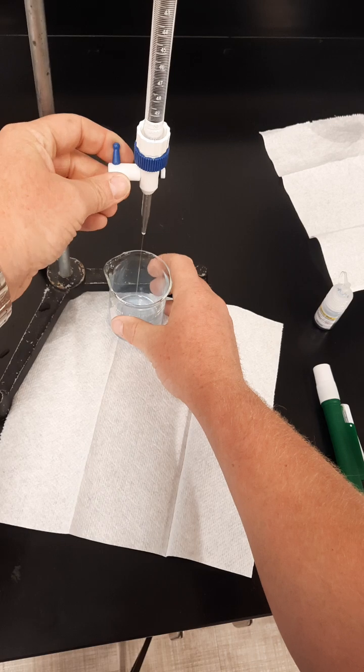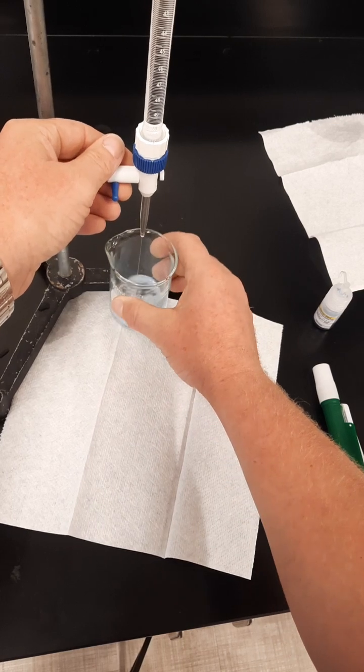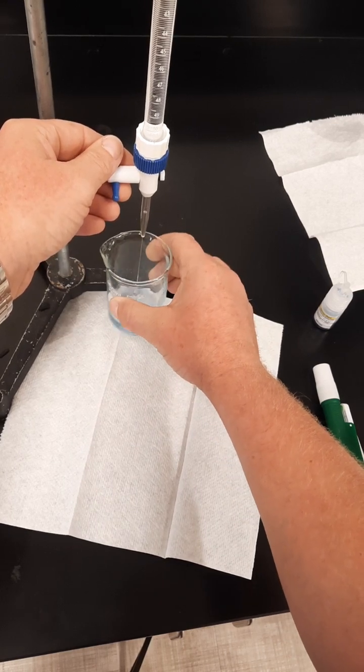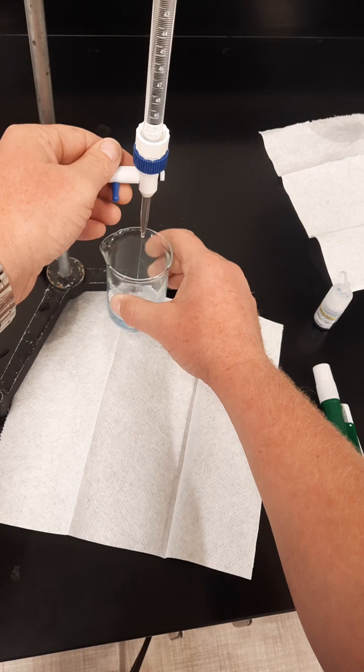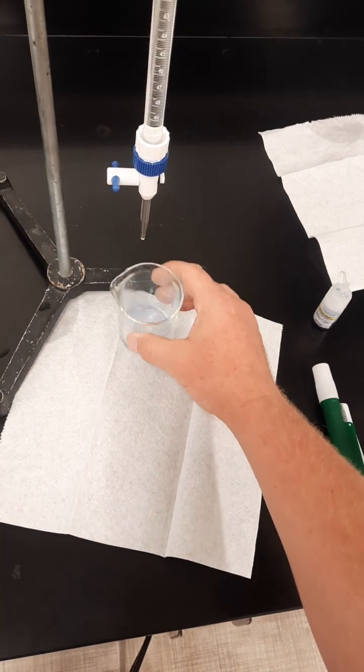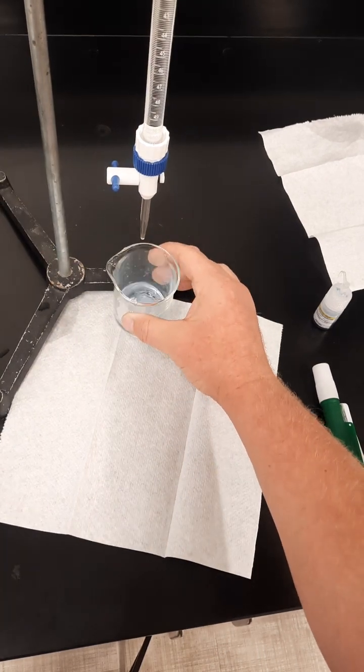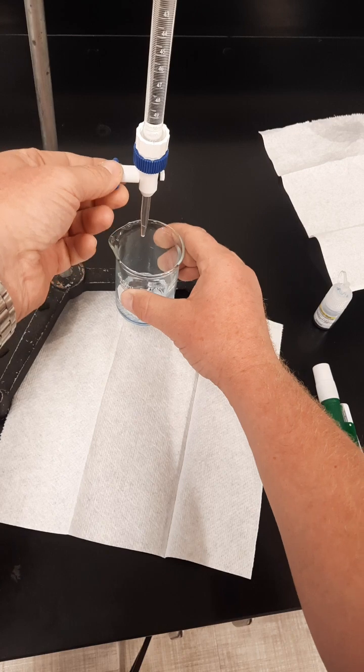Open this up here. All right, so that's 3 milliliters right there. And I know for my quick and dirty, it's going to be about 3.5.